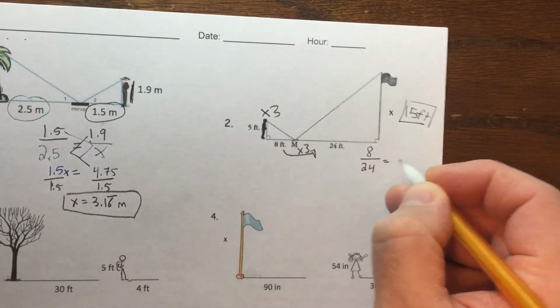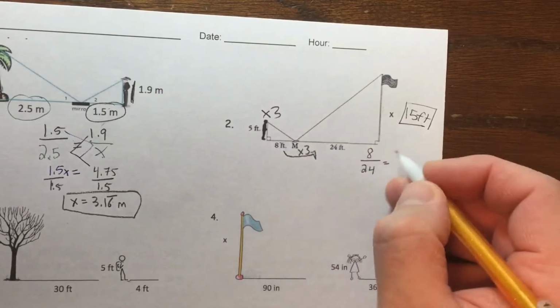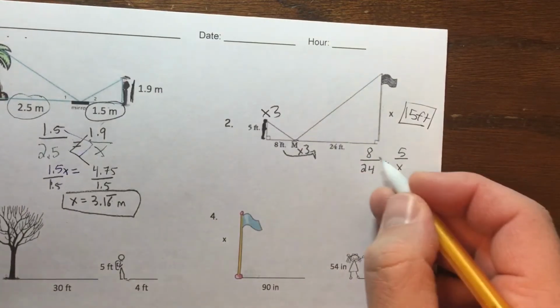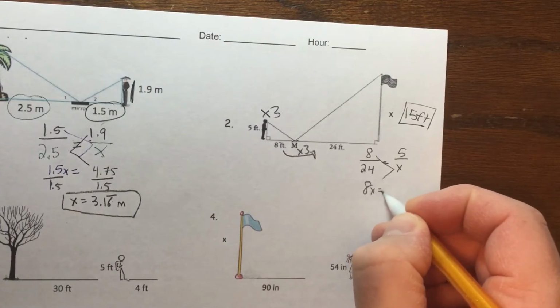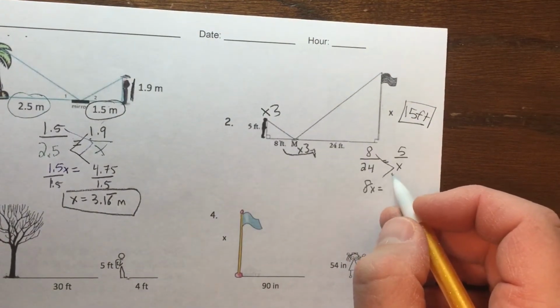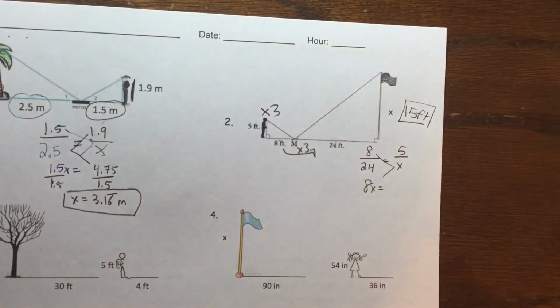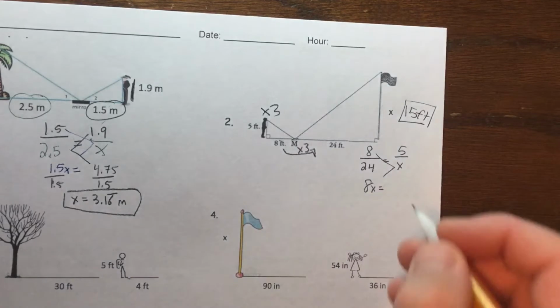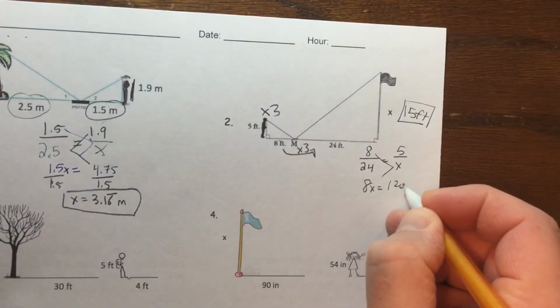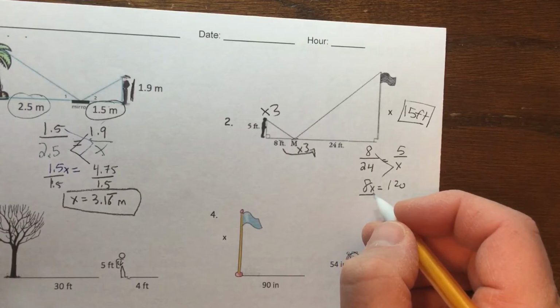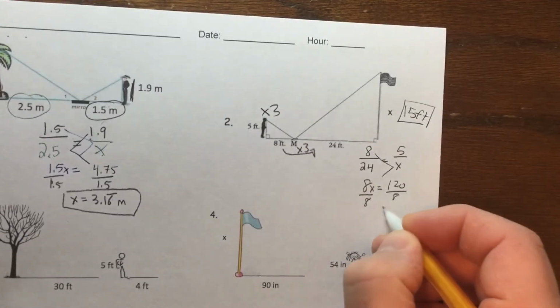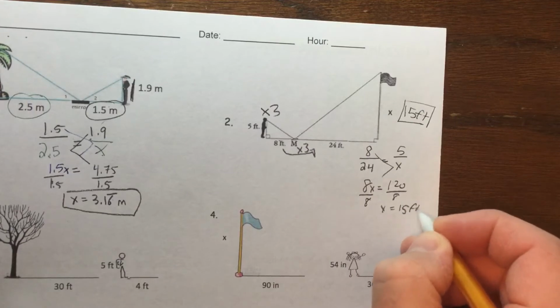8 over 24, 5 over x, 8x. Excuse me, had a sneeze come in there that I think still might come out, but oh well, keep on going. So we grab a calculator, multiply those out, do mental math, but be very careful with your mental math. You get 120, divide that by 8, x equals 15 feet.